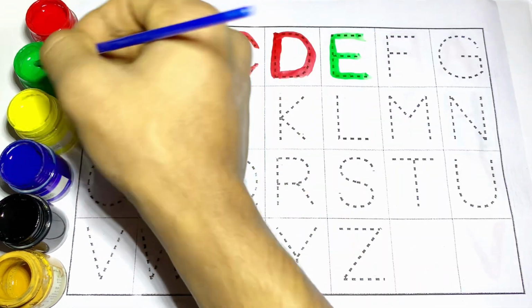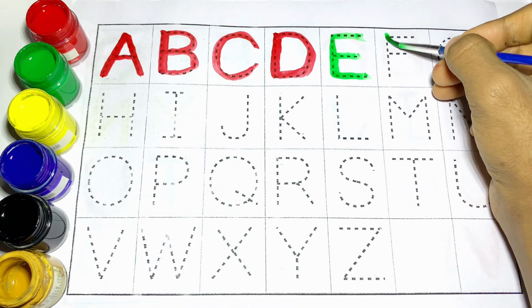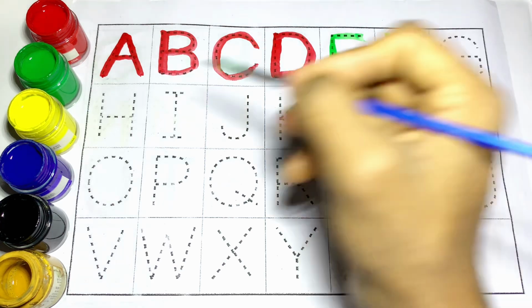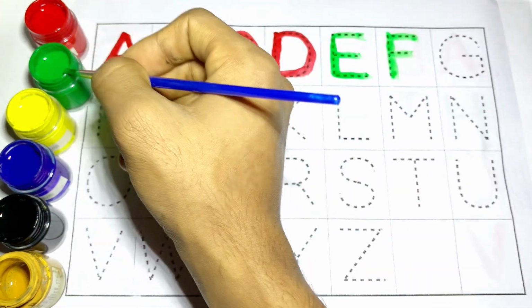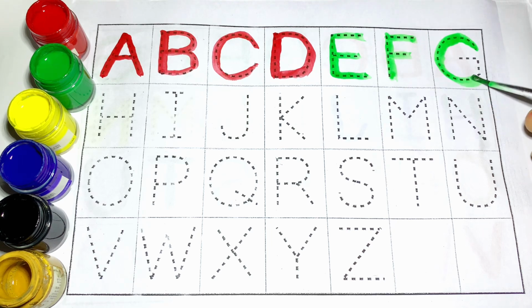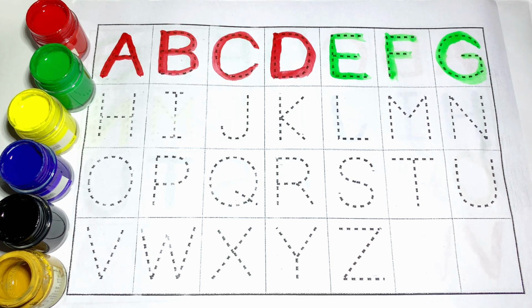Kids, again use green color and draw F. F for fish, F for fan. Kids, now draw G. G for goat, G for grapes. Kids, now draw H.